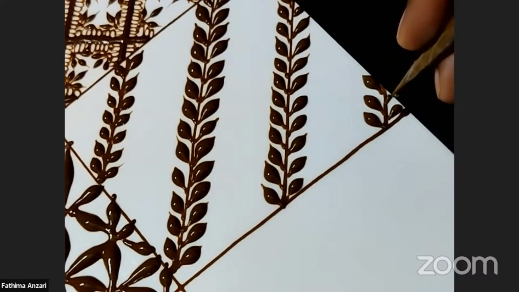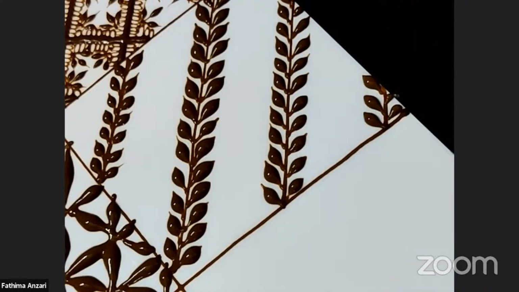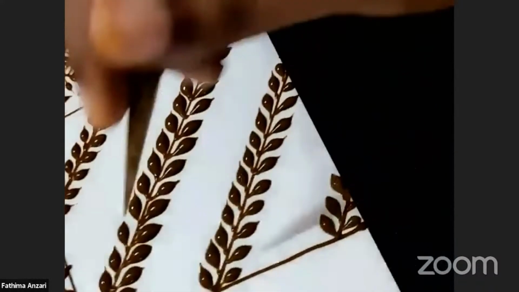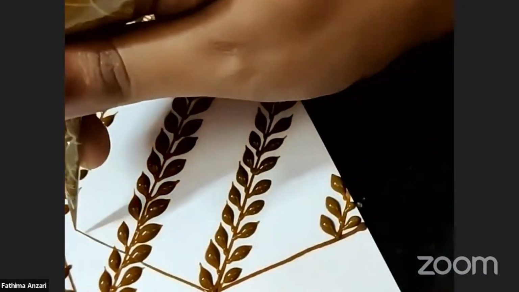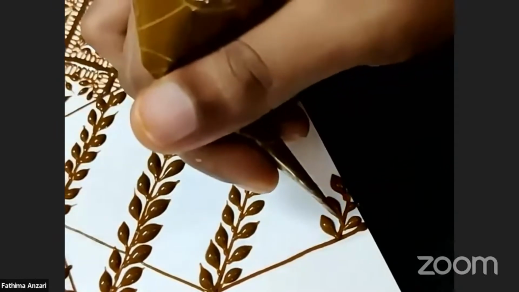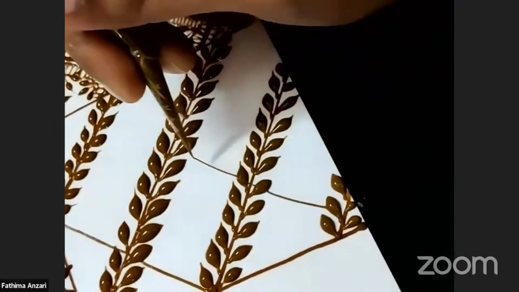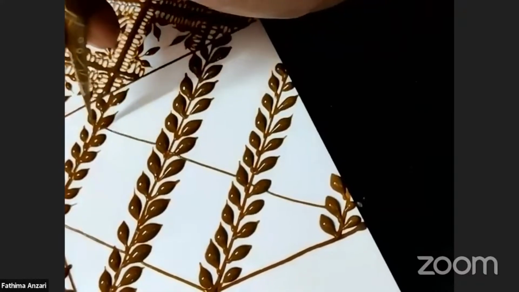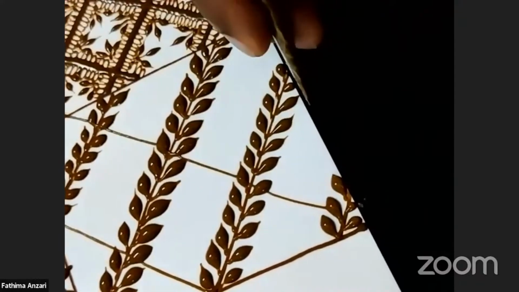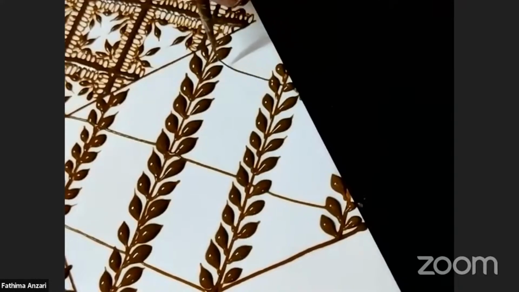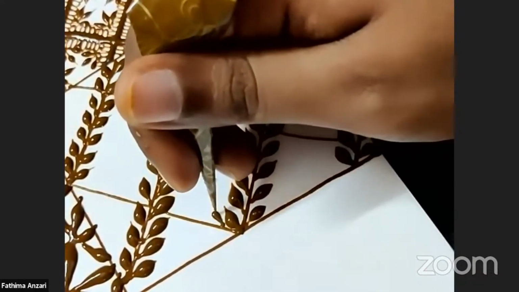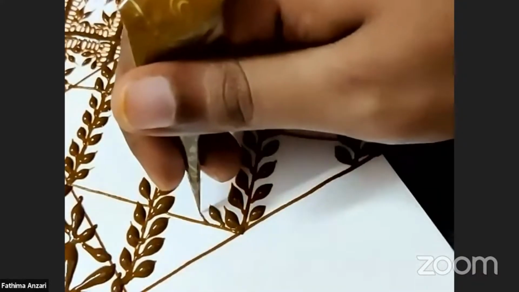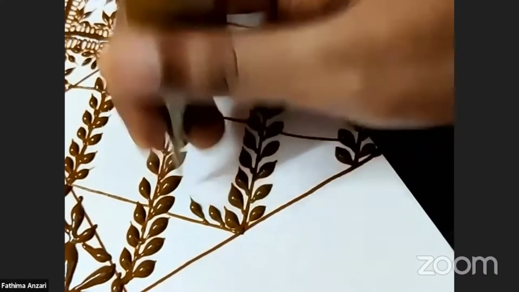Now what you should do is, let us make columns. Okay? So I'm giving lines like that. We will cross this again, like that. Now the next one. So 3 lines I have drawn. Now we have to fill it with these leaves.